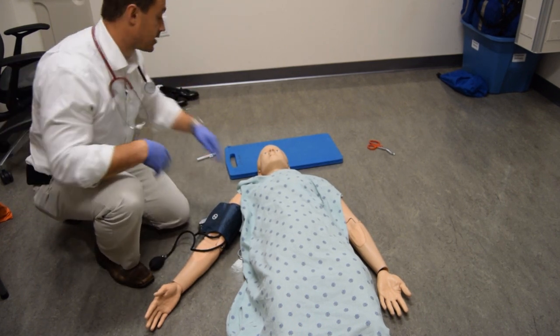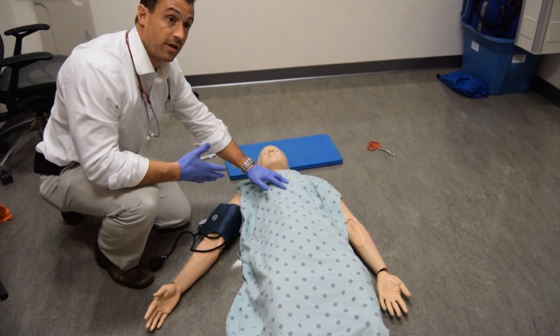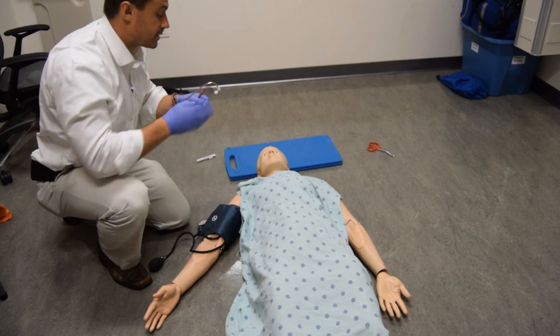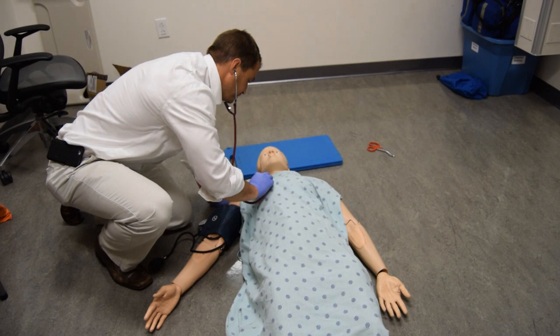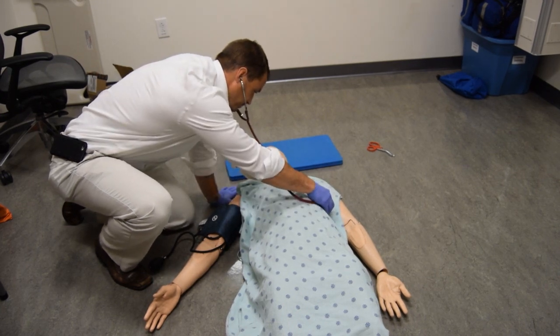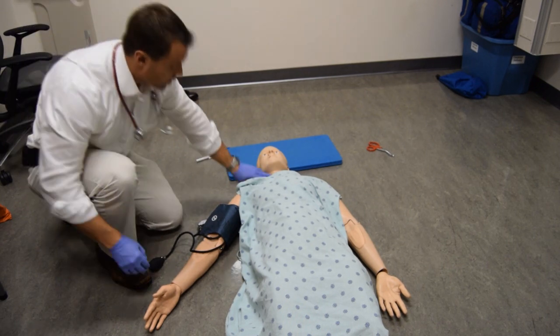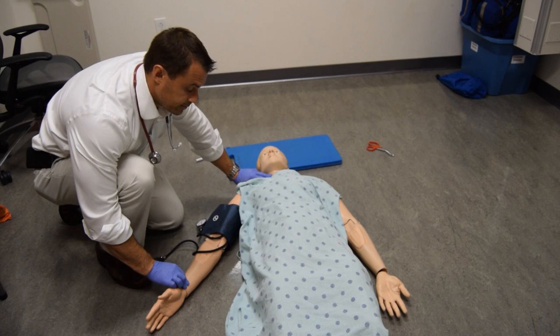All right. I'd like to come back and reassess my airway. Am I still getting adequate chest rise and fall with each of the ventilations, the OPA insertion and the ventilations? Yes. Okay. I'd like to reassess lung sounds at this time. Lung sounds are clear, clear, clear, clear. Okay. I'd like to reassess a heart rate again. Pulse rate is 66 and bounding.